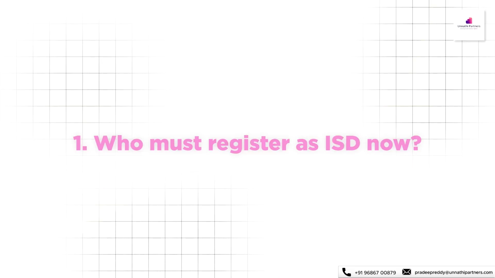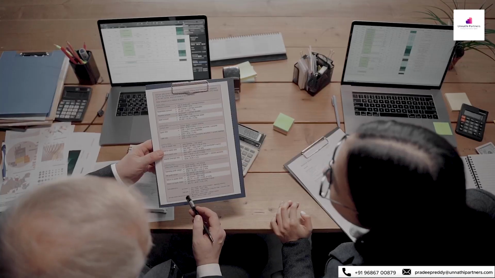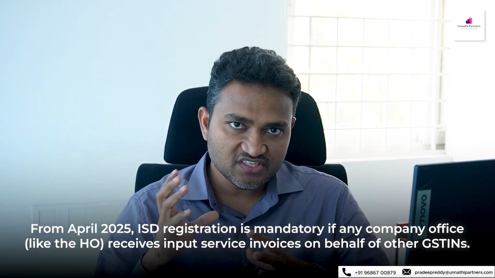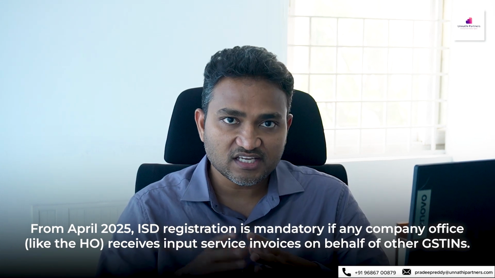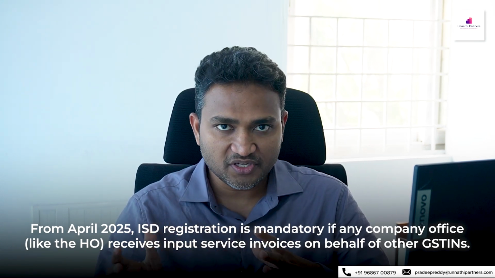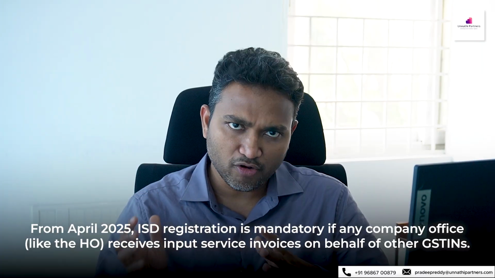Now let's understand the 7 important aspects of the ISD registration. Number 1. Who should register? Any office of a company which receives invoices for input services for or on behalf of multiple GST numbers of the same company, then such office should obtain input service distributor registration, typically the head office.